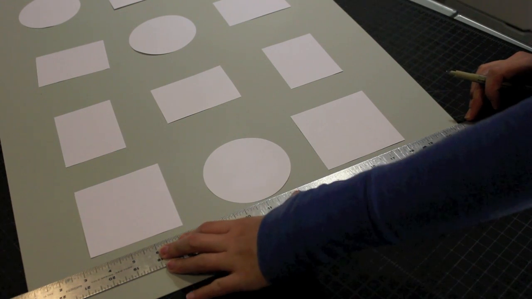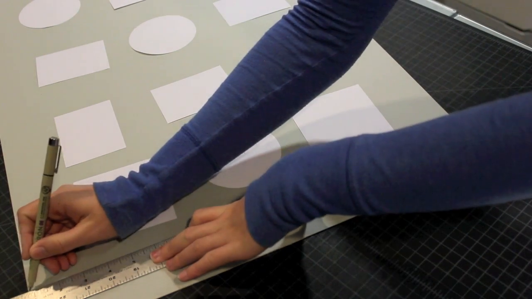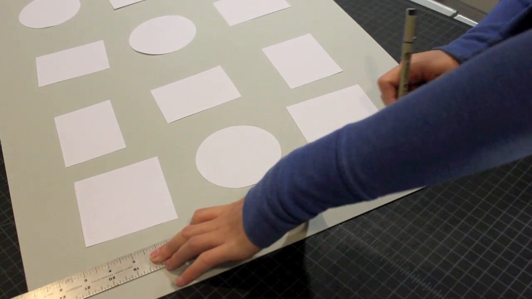Line up your ruler with the tick marks on the left and right edge and draw a line across the board. This establishes the top border.